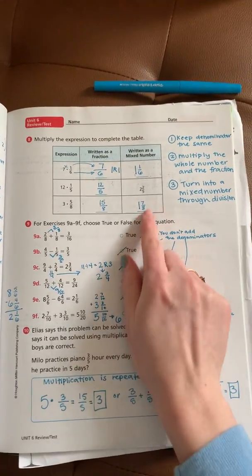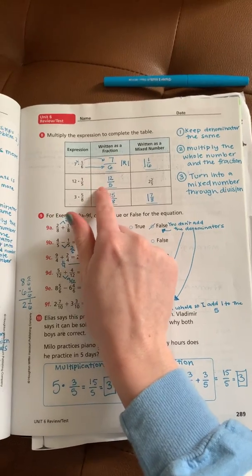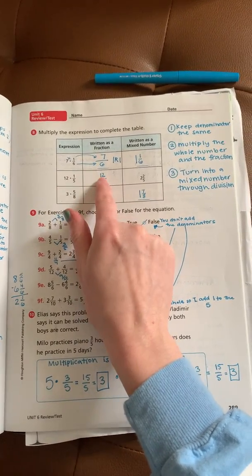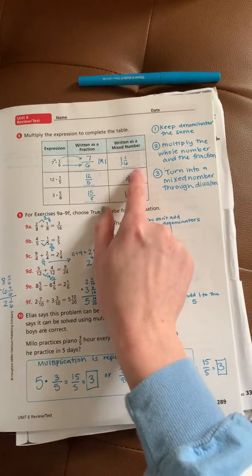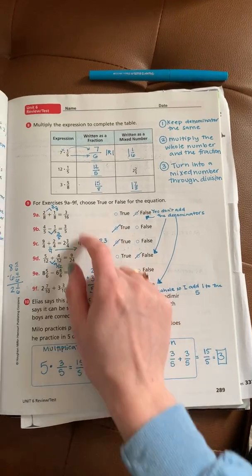Okay, for this next one, it already gave me the mixed number, so all I had to do was find the improper. I moved the denominator over, so it stayed a 5, and I multiplied 12 times 1 to give me 12/5. They already did the work for me. It would have been 2 2/5 as the mixed number.